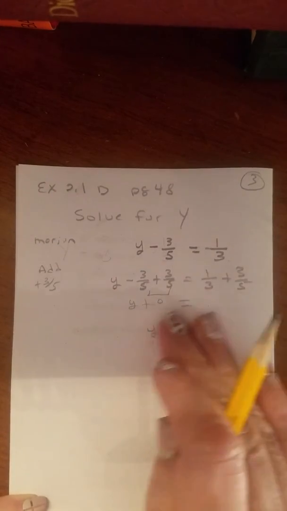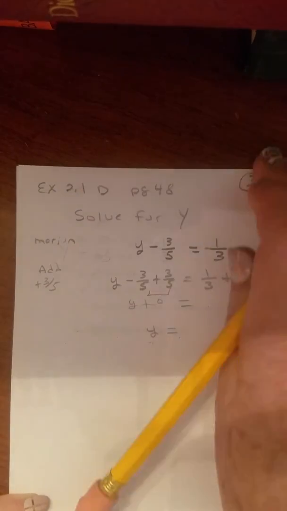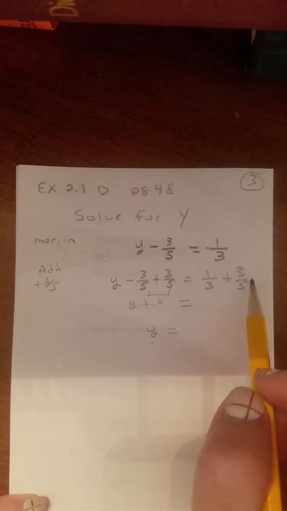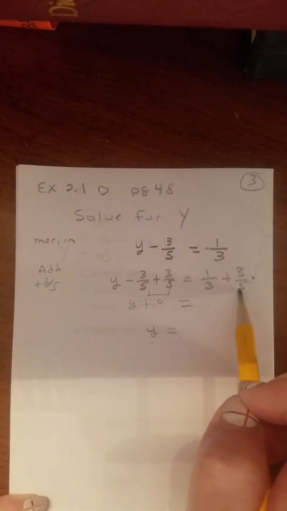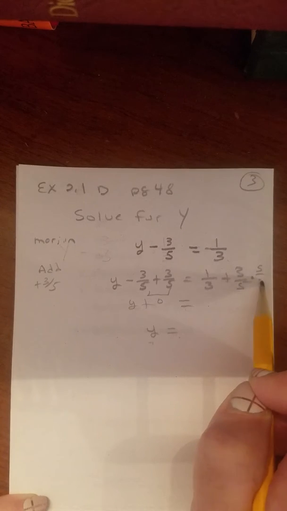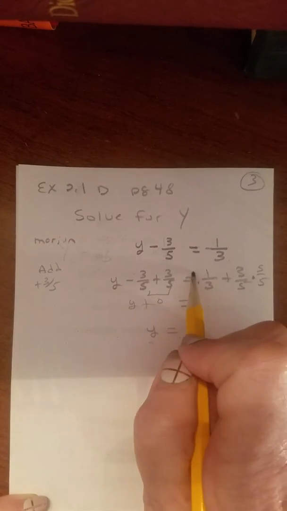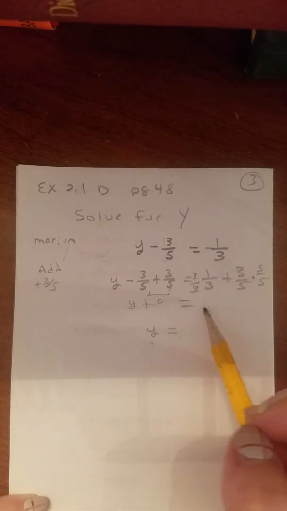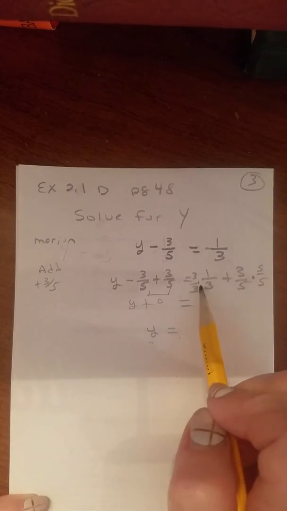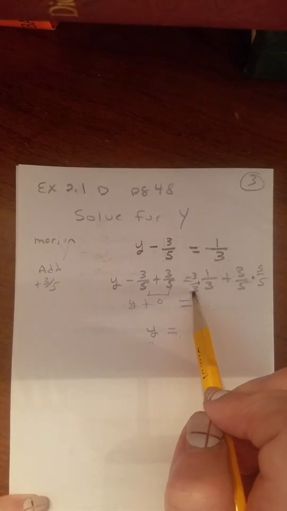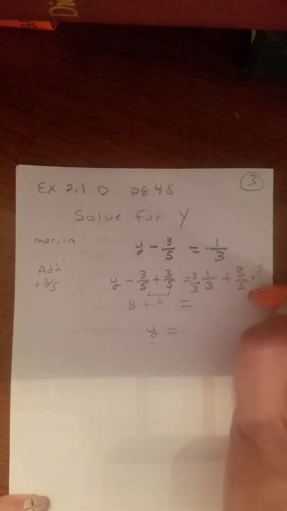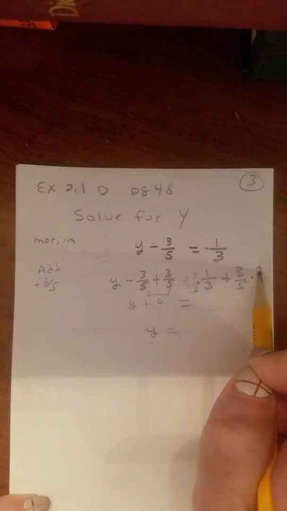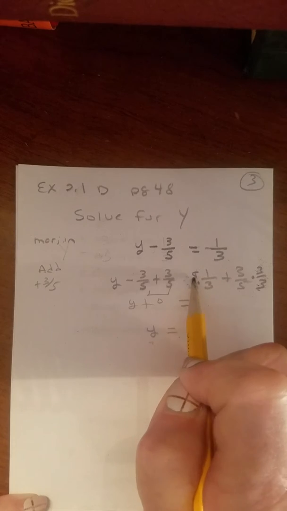So if you don't remember how to do that, we kind of covered it a little bit at the beginning. There are some additional videos you can watch. But I'm going to multiply this fraction by 5 over 5. I'm going to multiply this fraction by 3 over 3. Remember, I'm multiplying by 1. You can multiply 1 by anything and you don't change the value. Whoops, I'm sorry. Let's switch that. I'm going to multiply this by 3 over 3. And this one by 5 over 5.